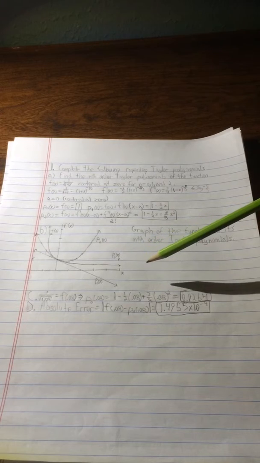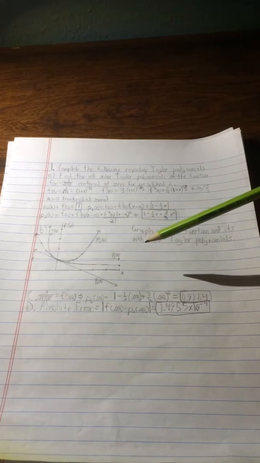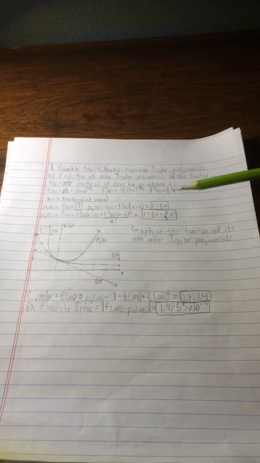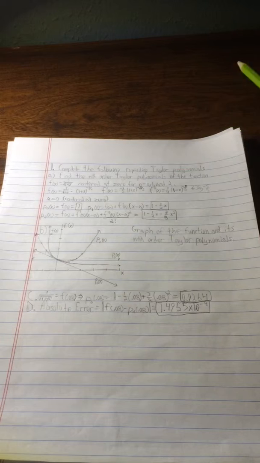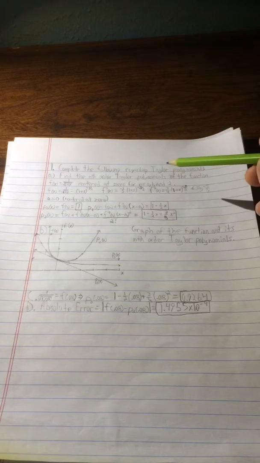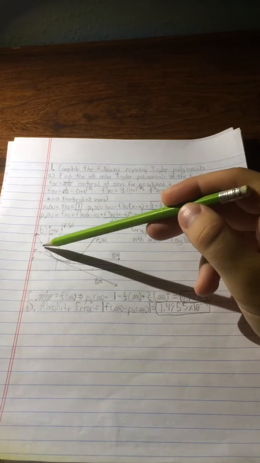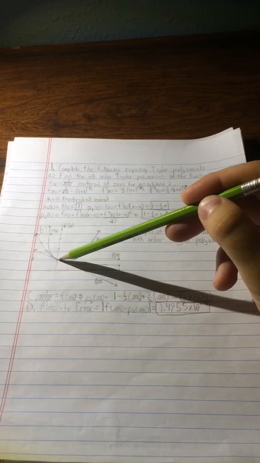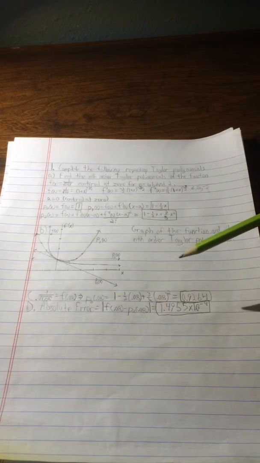Have it labeled there. The first order Taylor polynomial is a line that lies tangent to the curve at the point 0, 1. That's this line here, p sub 1 of x. The second order Taylor polynomial is a parabola that lies tangent to the curve at the same point. Here underneath the function, passing through this point, and then above the function, labeled p sub 2 of x.